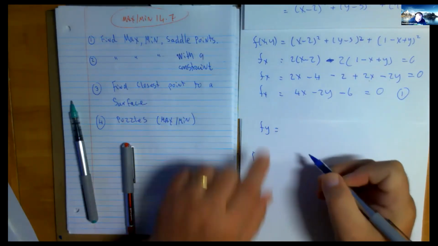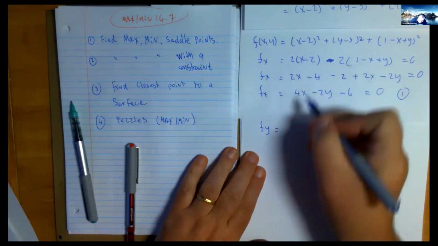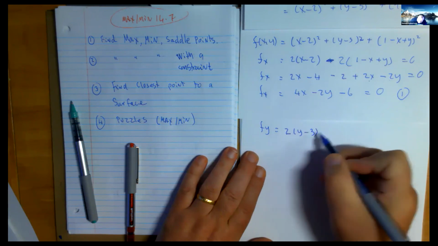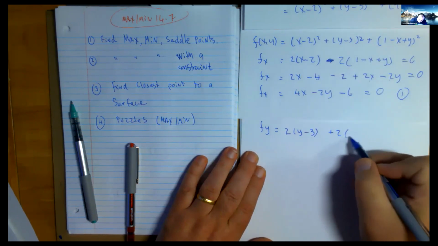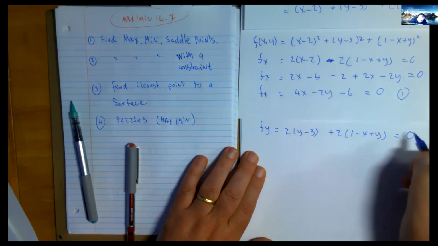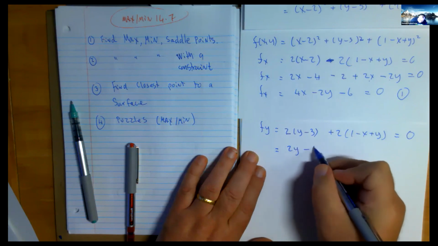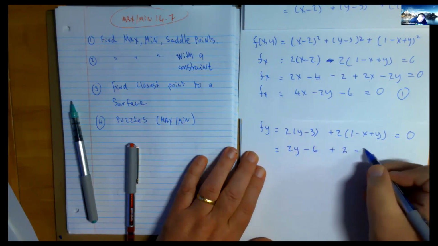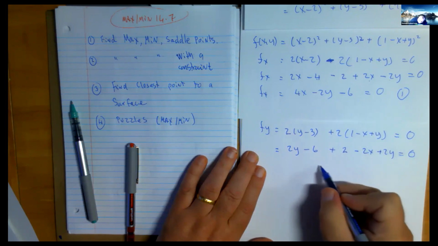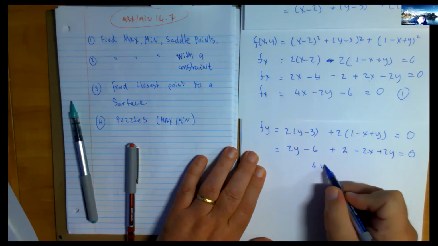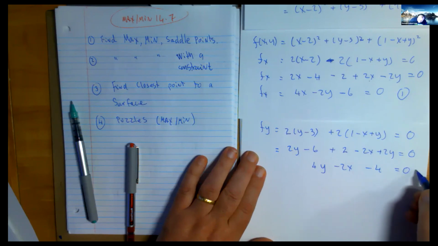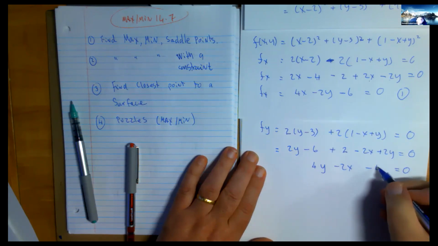You do this fella with respect to y now, you're going to get nothing out of that. You're going to get 2 lots of y take away 3 from here, and you're going to get 2 lots of 1 minus x plus y to the power of 1 times 1. So that's not going to do much. This is going to be 2y take away 6 plus 2 take away 2x plus 2y equals 0. Looks like this is going to be 4y take away 2x minus 4 equals 0. That's not minus 4.